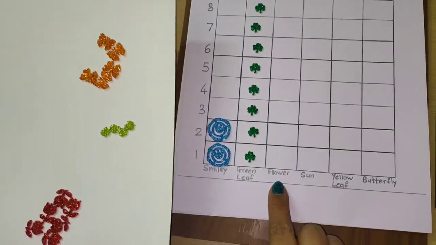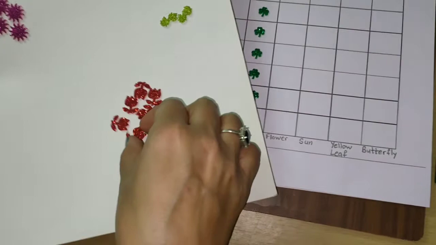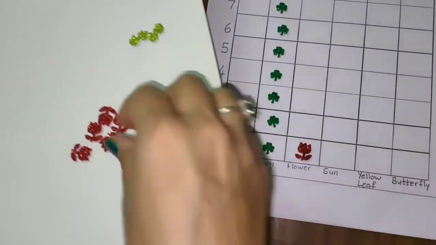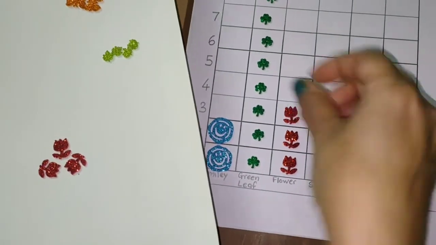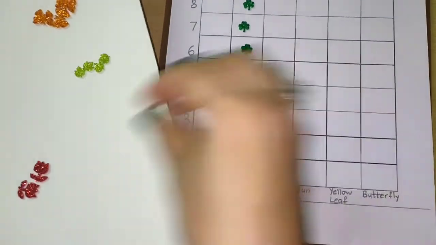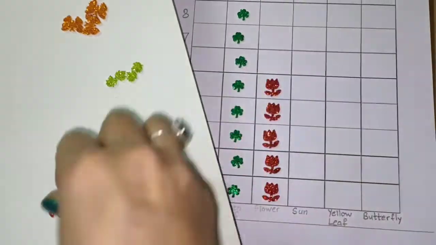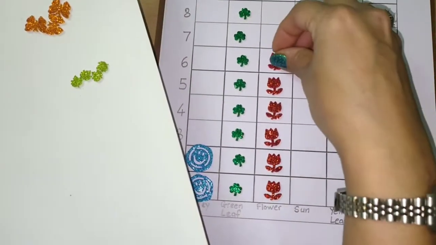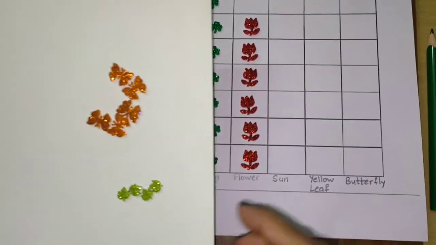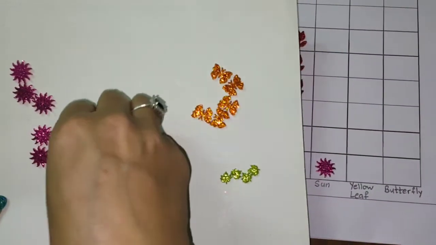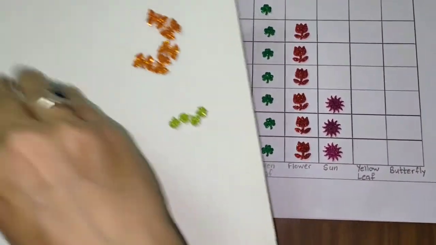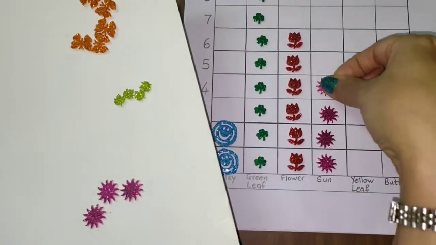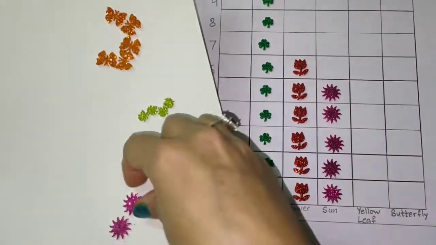Good. Then we have flower. Our flower is red color, beautiful flower. Yes. So we will place them again in one box. You can take anything you have at home. You can take pulses, you can take buttons. Then we have sun. We place the sun also nicely in a single line. Like this.